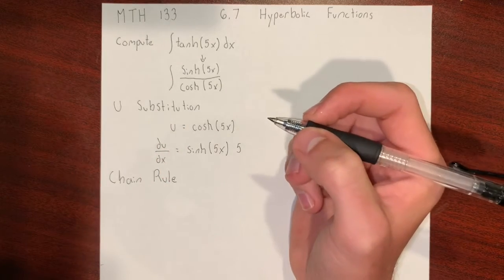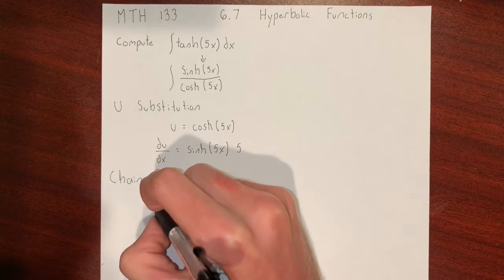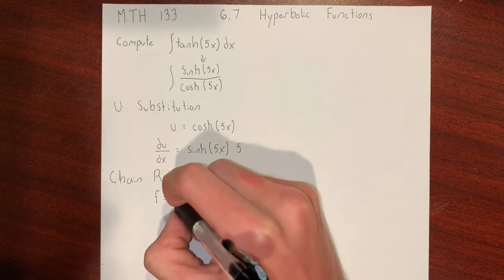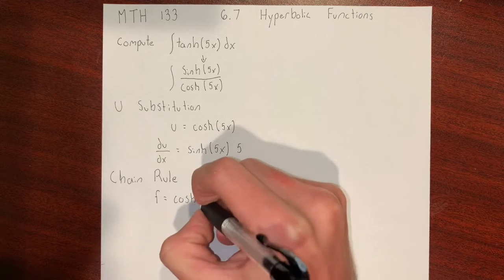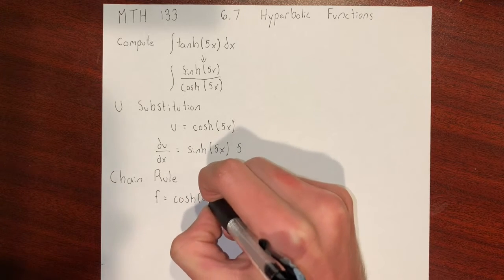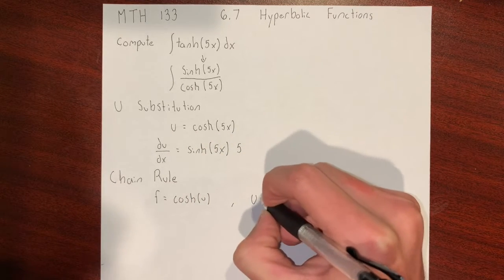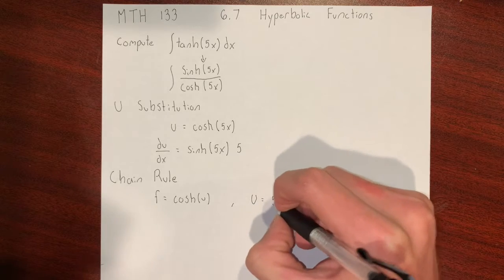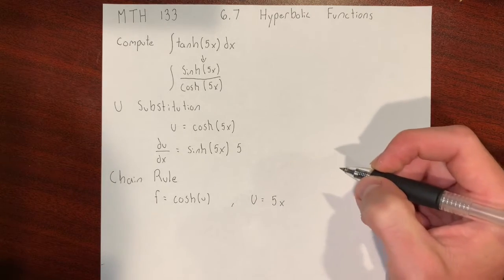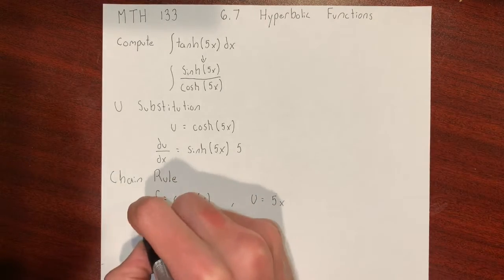And for chain rule, we're going to want an f and a u. So our f is going to equal cosh of u, and our u is going to equal 5x. And we're going to want to lay this out.